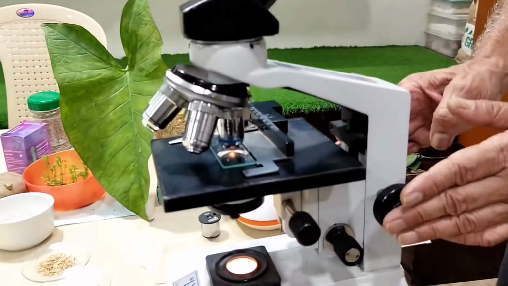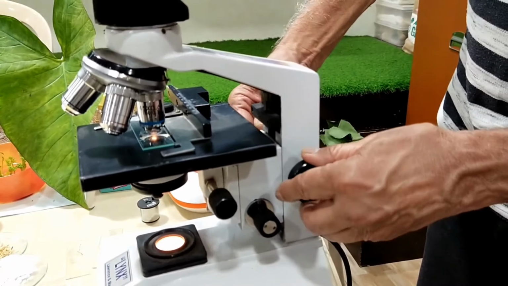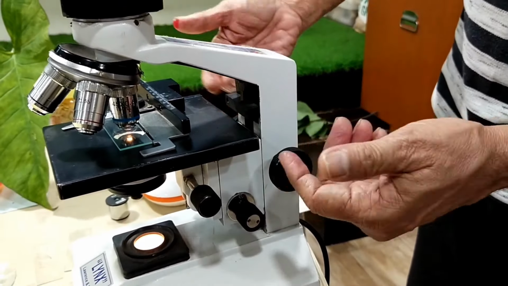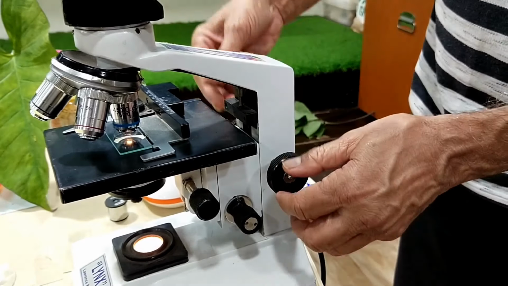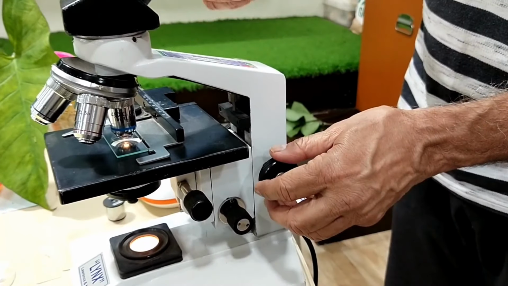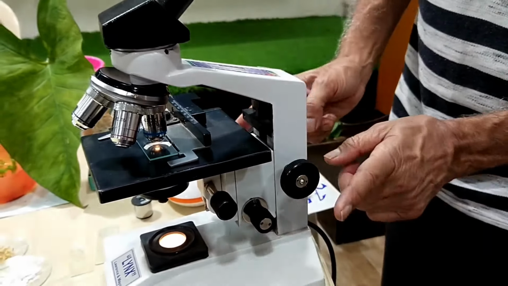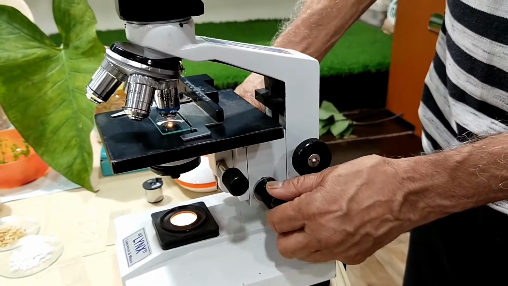There are two important adjustments. This is called the coarse adjustment. The coarse adjustment is for a rough adjustment, for bringing the object in focus. But if you want to make the final adjustment, you have to use another screw, this one, which is called the fine adjustment.